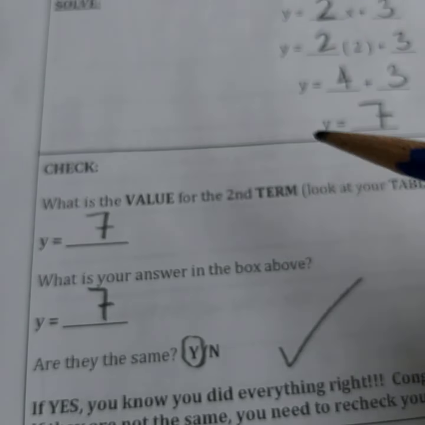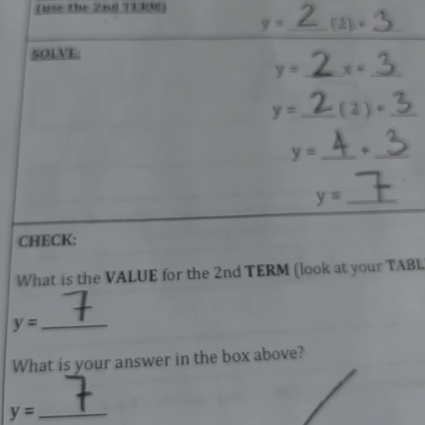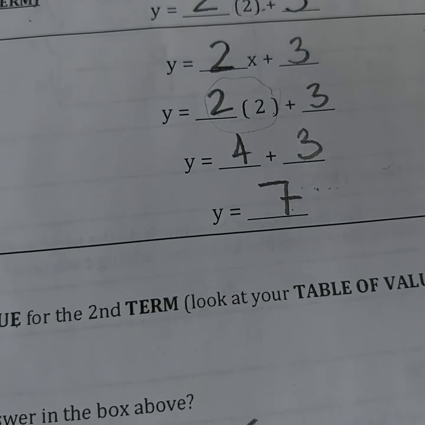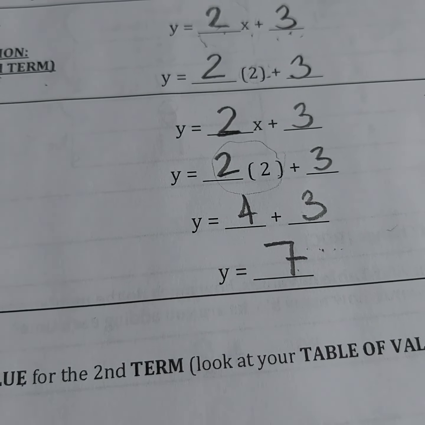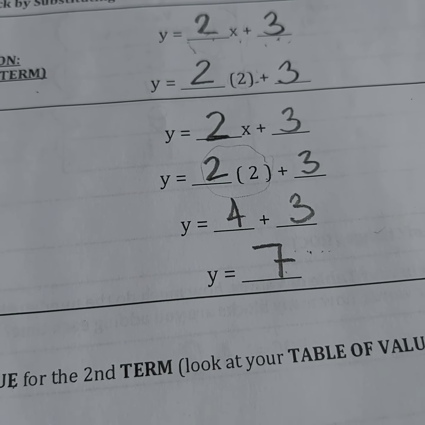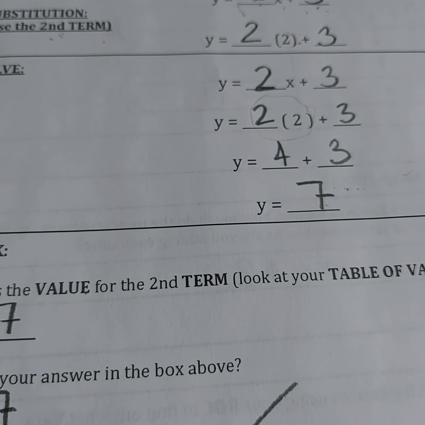Okay? If we got 2 different answers, like let's say the answer here was different than the actual diagram and the table of values, then I would know that something about my equation wasn't quite right, or I miscalculated something. Okay? But all signs now point to us doing a great job.